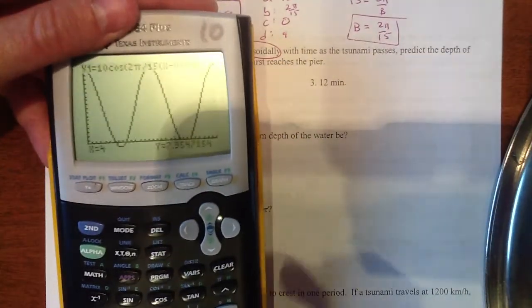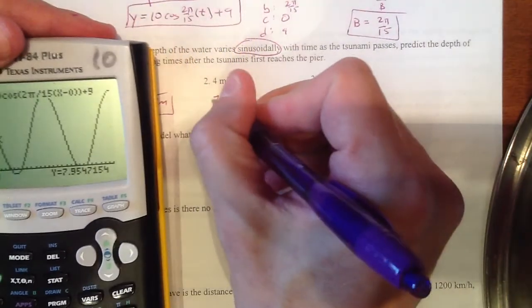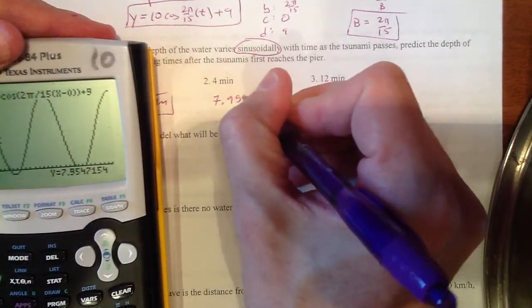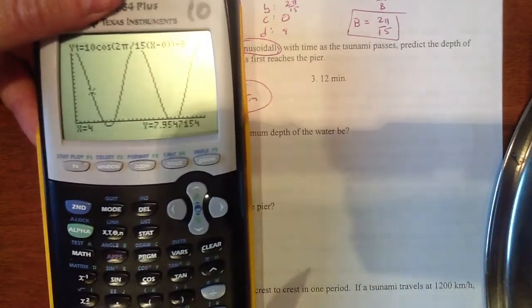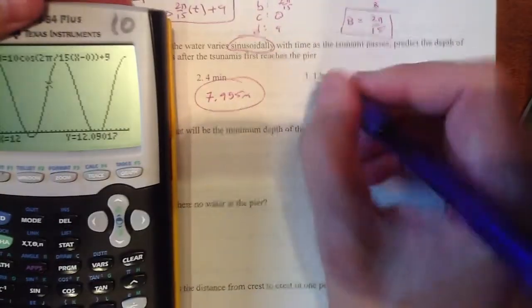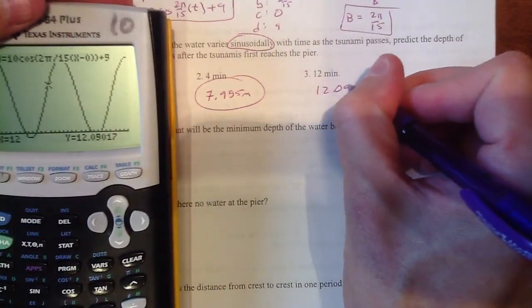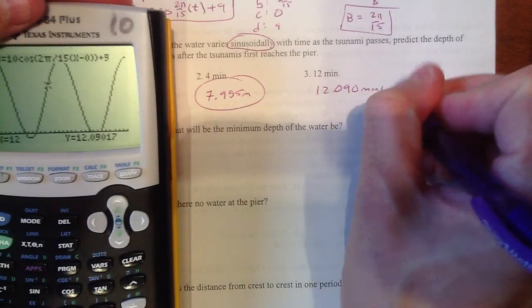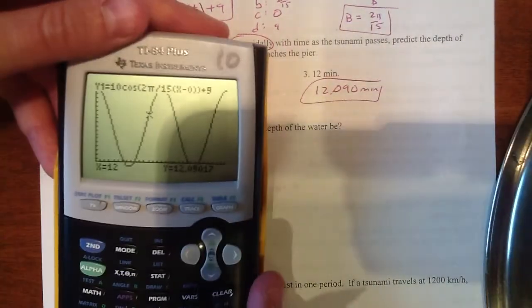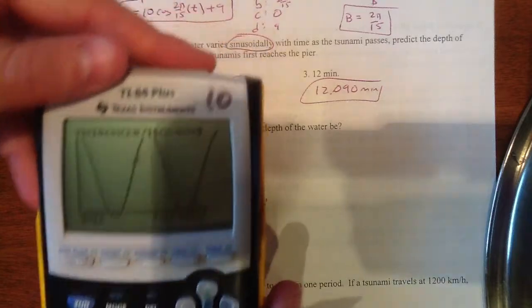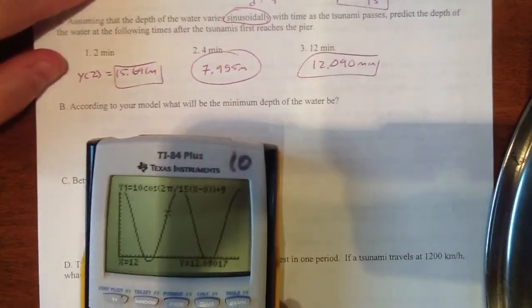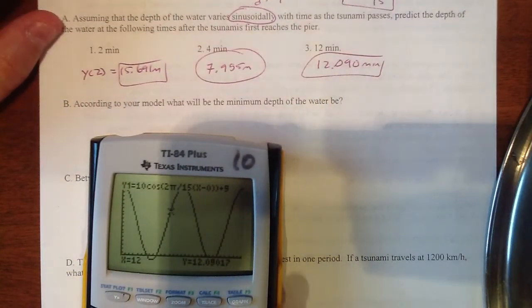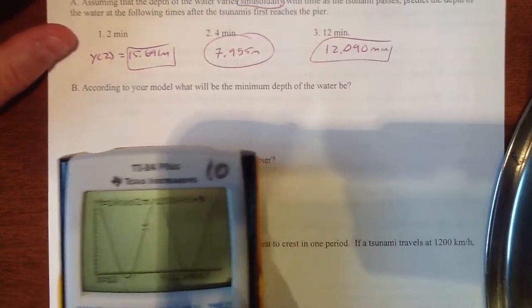At 4 minutes, we're at 7.955 meters. And at 12 minutes, up to 12.090 meters. Very easy. Those are just typing in your calculator, and that shouldn't take you very long. So if you need to, go ahead and pause it and check those out for yourself.